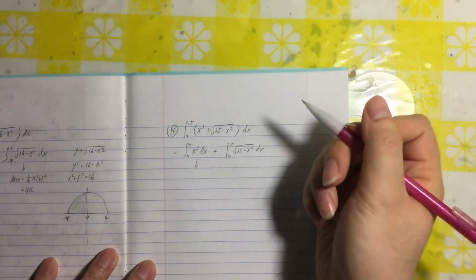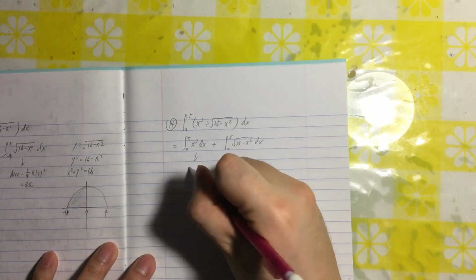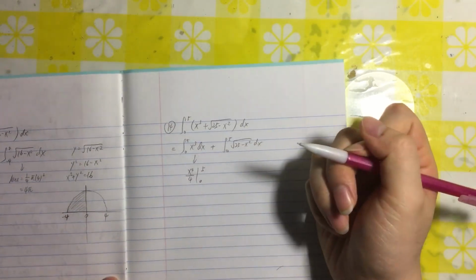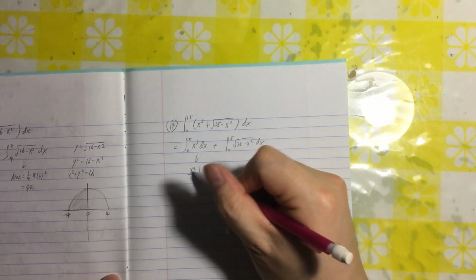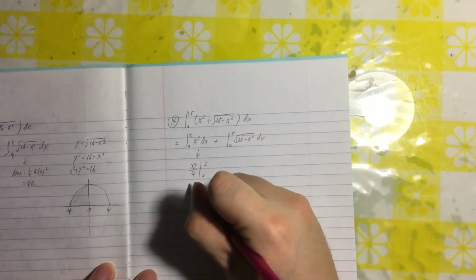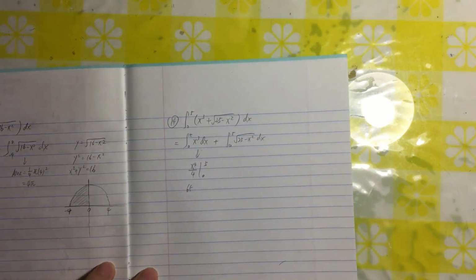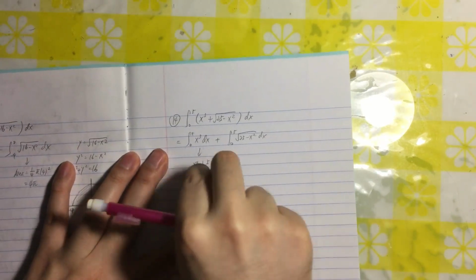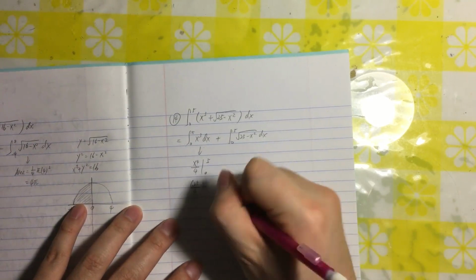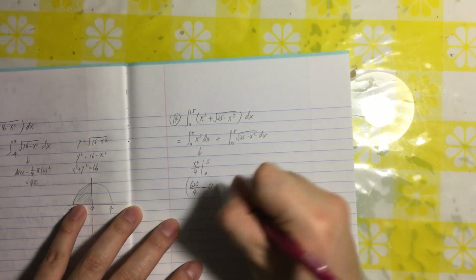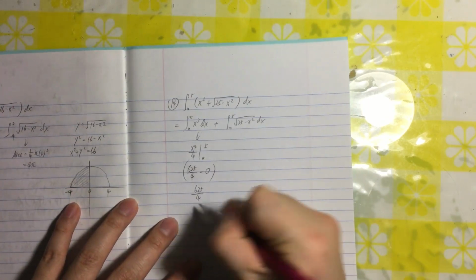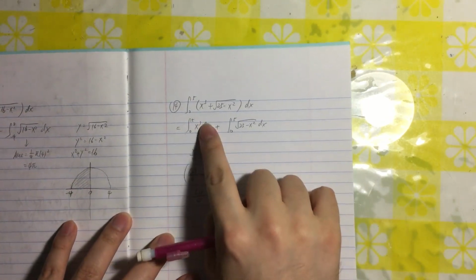If I solve the first integral, I use power rule here. I get x to the power 4 over 4. Evaluate from 0 to 5. If I plug in 5 for x, 5 to the power 4 is 625. So I get 625 over 4. If I plug in 0 for x, I get 0, which is 625 over 4. That's the answer to the first integral.